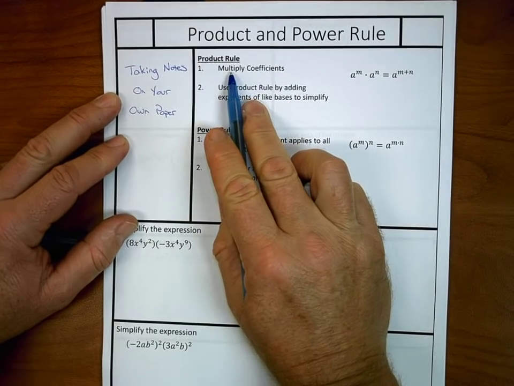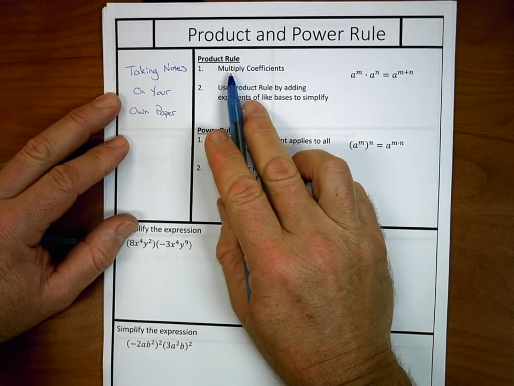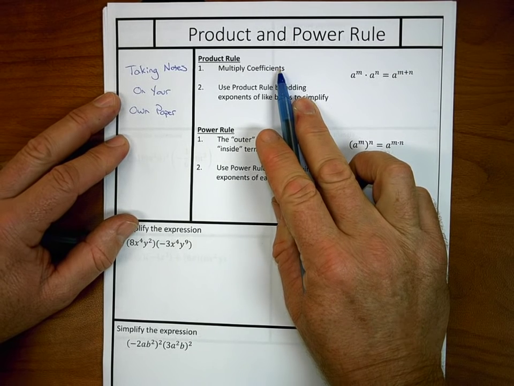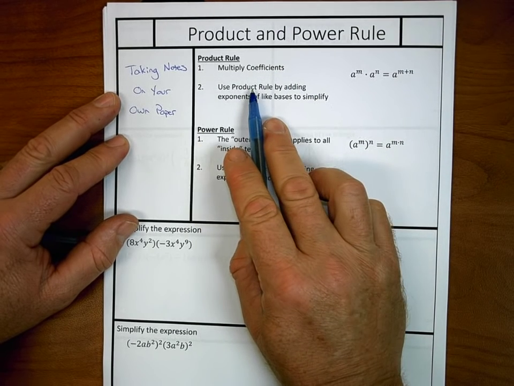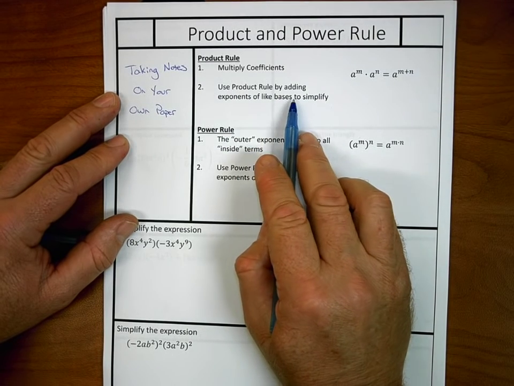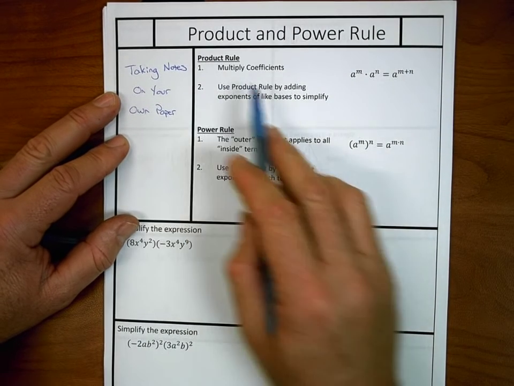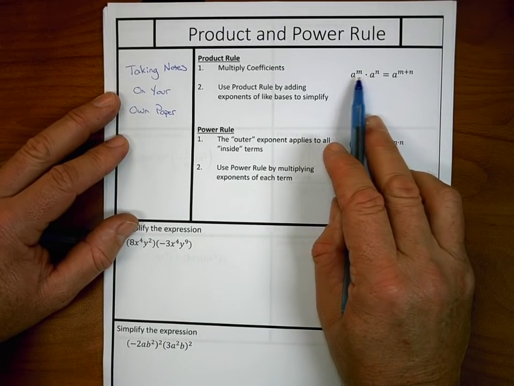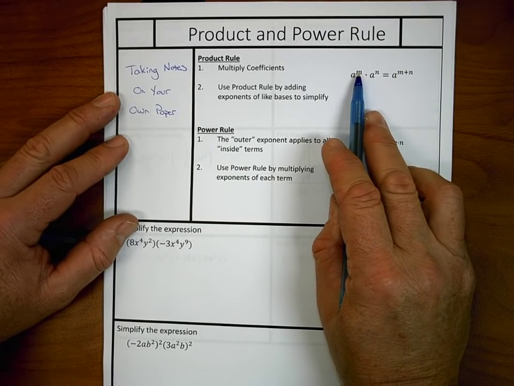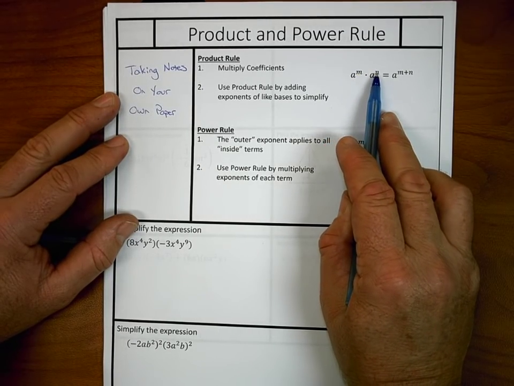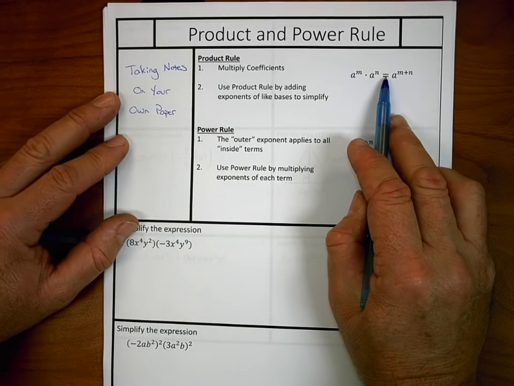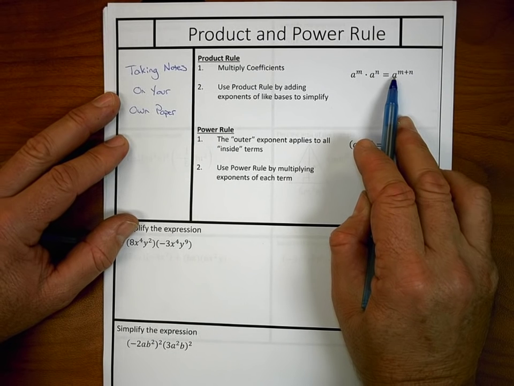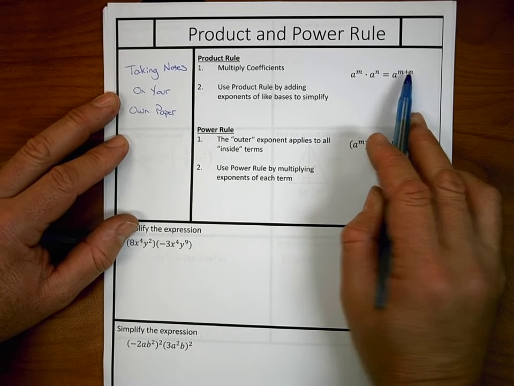The product rule basically is going to be, we're going to be using it when we're multiplying. The first thing that we do is we multiply coefficients. The second thing that we do is we use the product rule by adding exponents of like bases to simplify. So the product rule is used when we have two monomials that have the same base, like a and a, and then they have exponents. The exponents in this case are m and n. And what we do is the product rule says that to simplify this problem, you keep the base, which in this case is a, and then you add the exponents up.